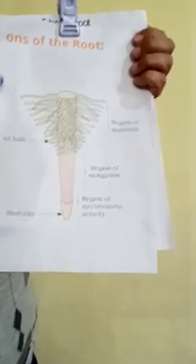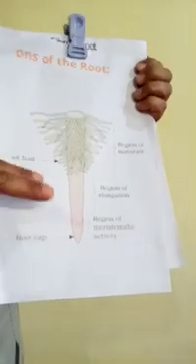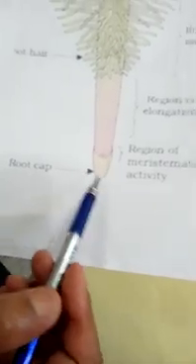If we see the various regions of the root, there are various zones of the root which have been divided into five main zones. First, at the apex of the root is the root cap. This root cap is protective in function. It secretes some mucilage which helps in the penetration of the root in the soil.